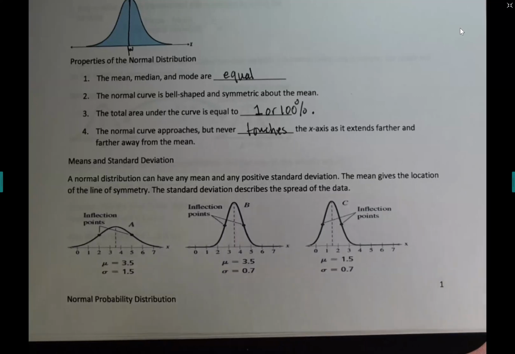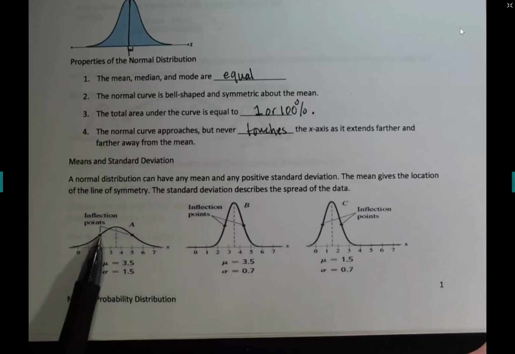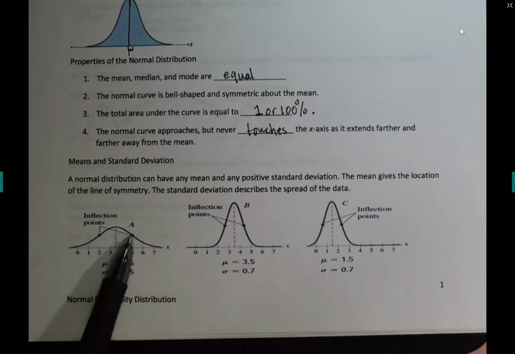look at this. This is a normal curve. The mean is 3.5 and he tells us the standard deviation is 1.5. That's the mean right there. At this point right here, the curve is pointing up, and then here it's switching, pointing down. They call it an inflection point. You don't have to worry too much about it. Just know the shape of the curve. So the mean is 3.5, and the standard deviation is 1.5.